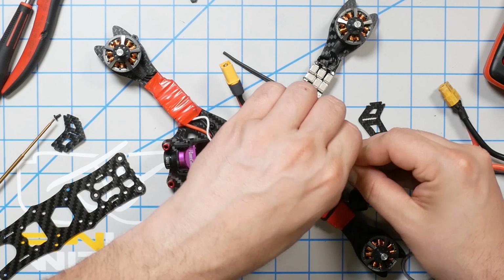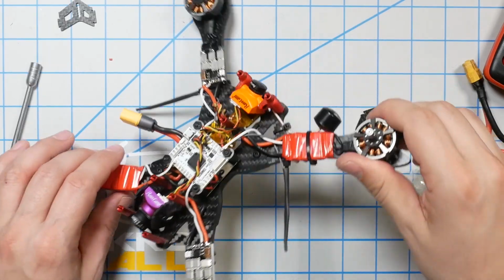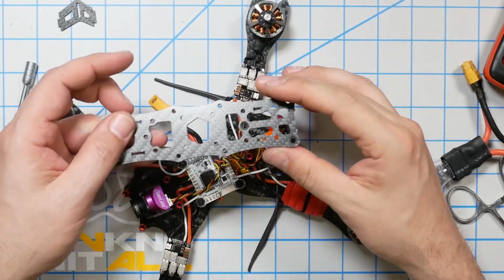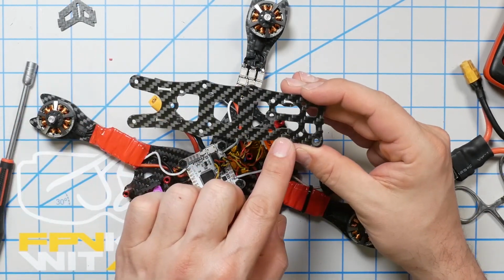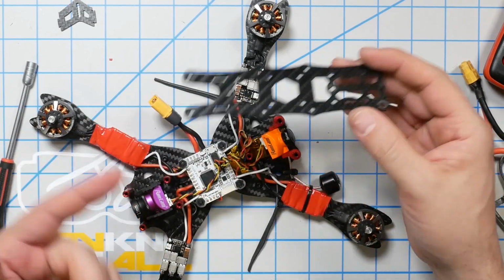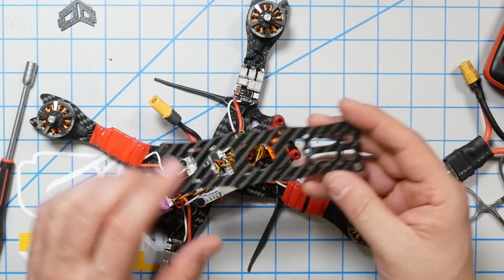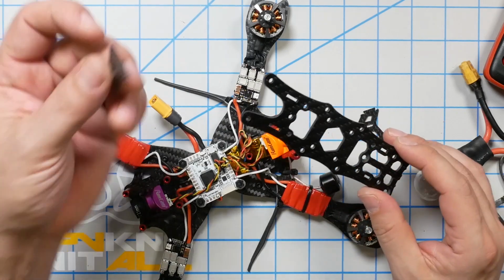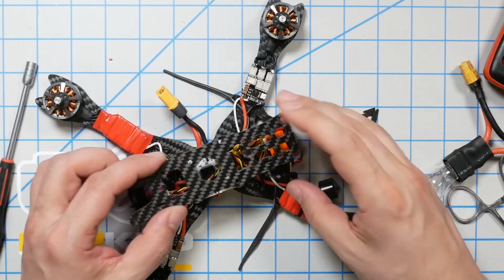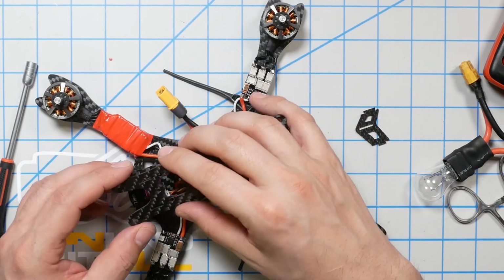So I have ended up going with the 3D printed camera brackets on the back side because the top plate, these slits are not cut sized for the camera brackets. The bottom plate, I think it's not made for the camera brackets. There's not intended to be a camera there. We're just winging it. So that's what we're going to go with.